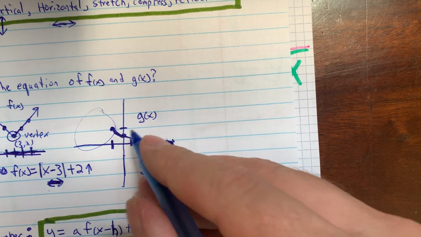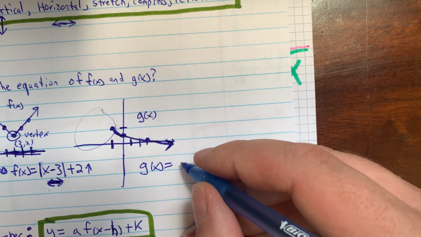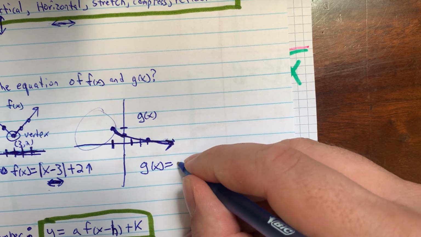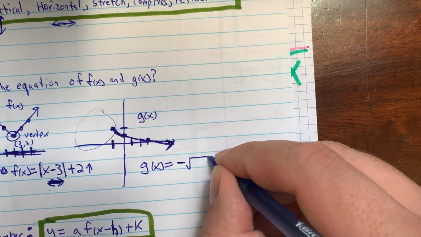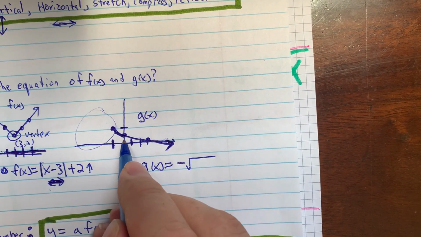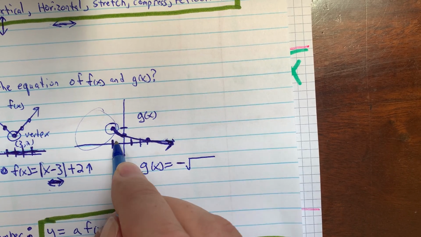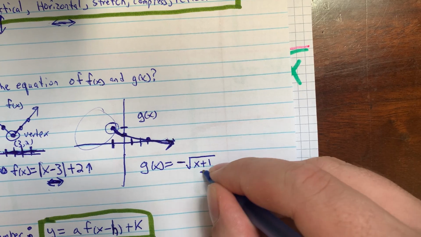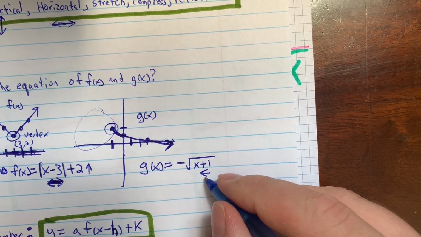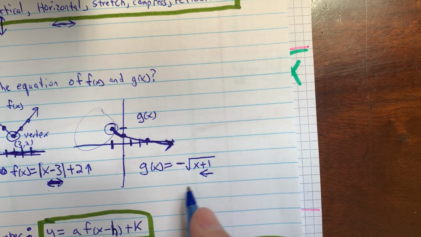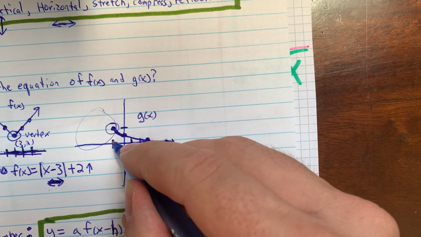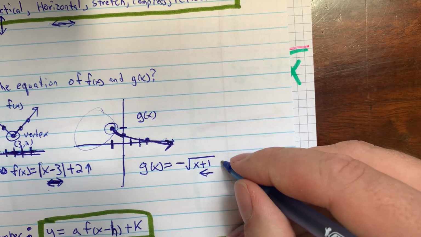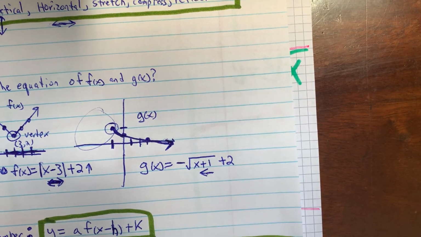Now we should notice that this is reflected from the square root parent function. So we need a negative in the front. Negative square root of, here's the vertex. It got shifted 1 to the left. And so inside of the square root, we need x plus 1. Remember, that's backwards to make it shift to the left. And we need the vertex to shift up by 2, so plus 2 outside of the square root.